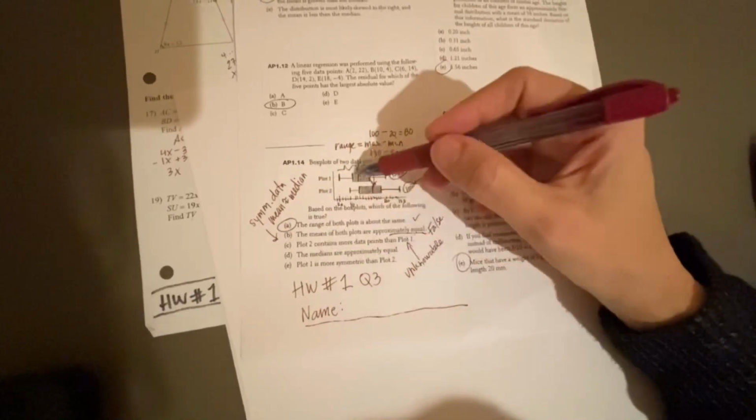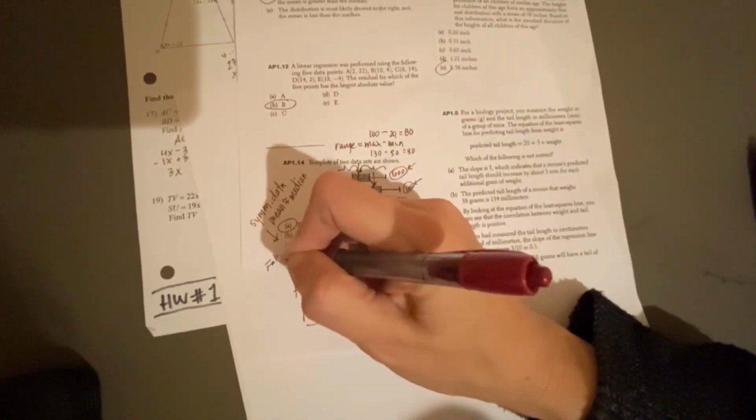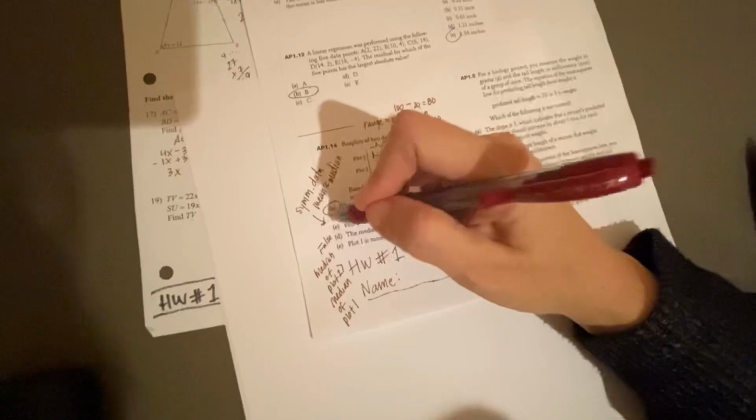The medians are about equal. Well, we said back there, that's false. The median of plot 2 is greater than the median of plot 1. So that's no good, that's unknowable.